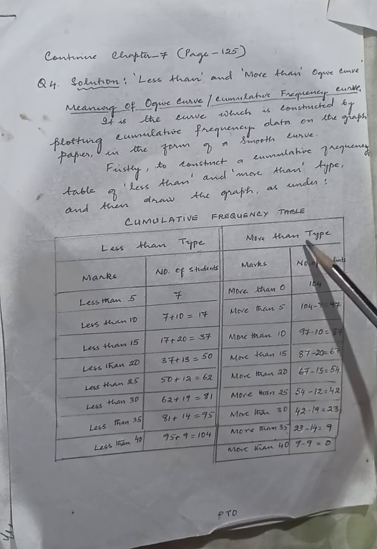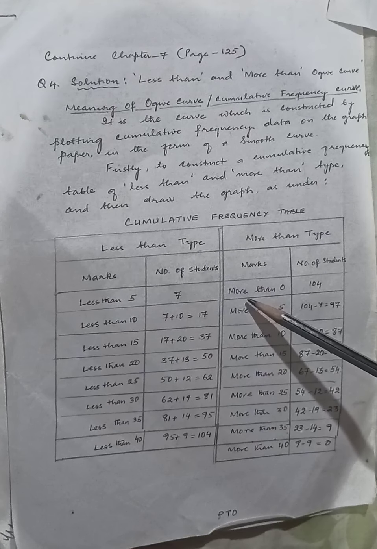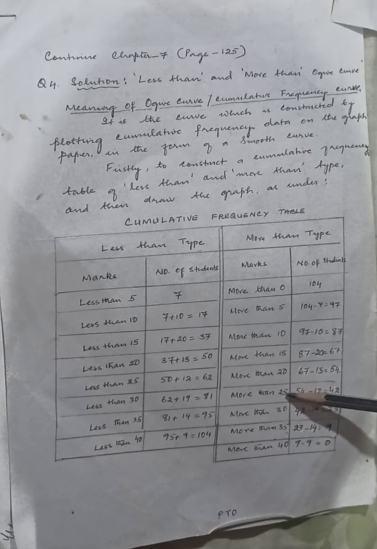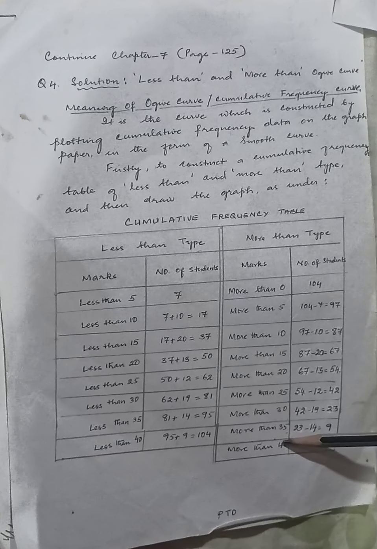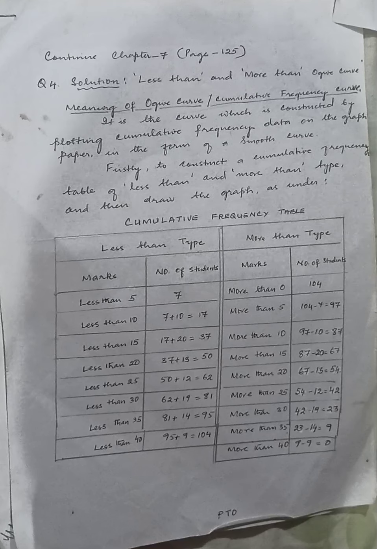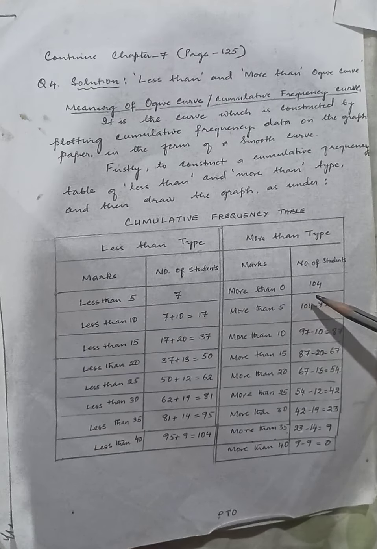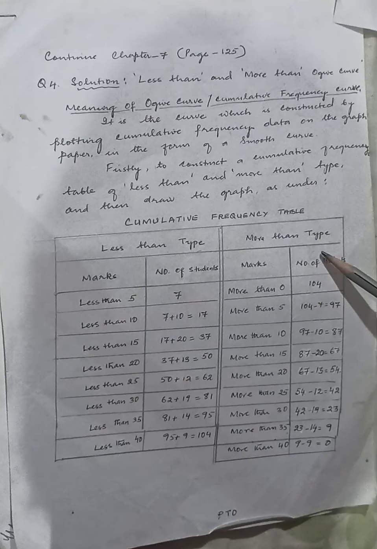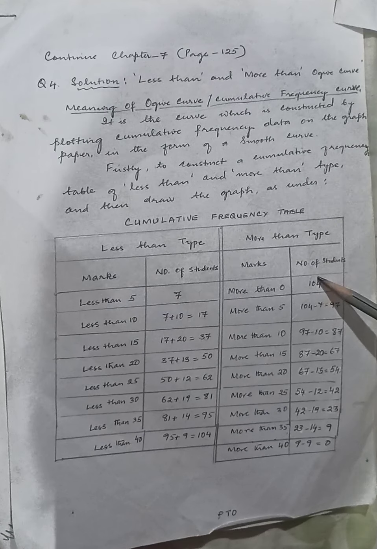And in more than type, we take the lower limit of the class interval. So all these are 0, 5, 10, 15, 20, 25, 30, 35. And this was the end of the class interval, so we got an extra one to get 0. So here, how we do it is, we take the total number of students. This represents cumulative frequency. The total of the frequency, we write it down, 104.